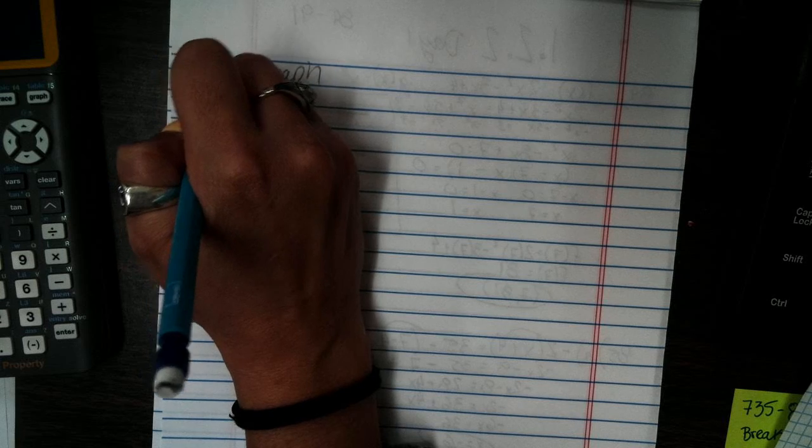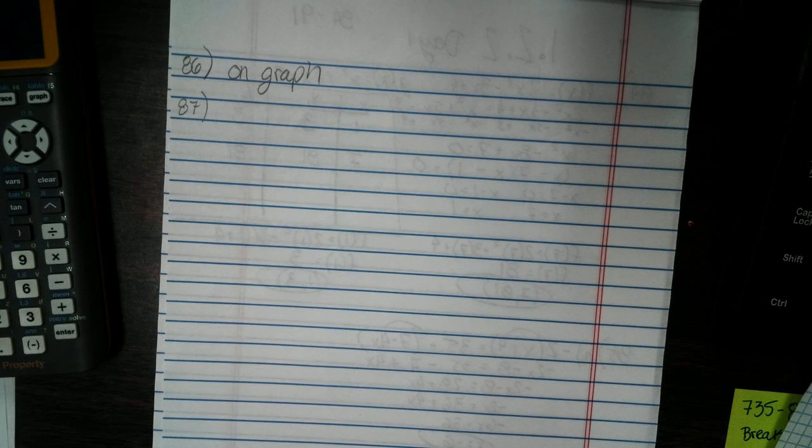So then 87 says write and solve an equation or a system of equations, which means more than one, to help you solve the following problem. A cable 84 meters long is cut into 2 pieces, so that one piece is 18 meters longer than the other. Find the length of each cable.